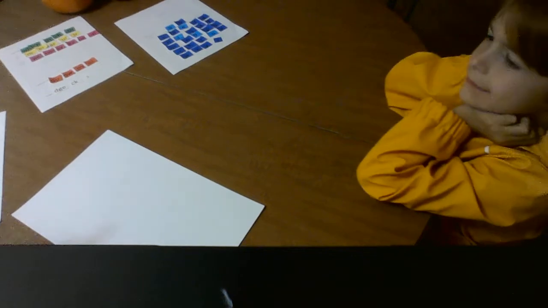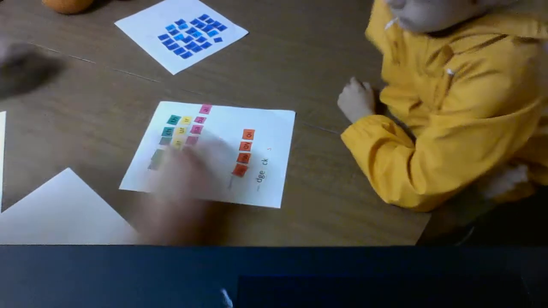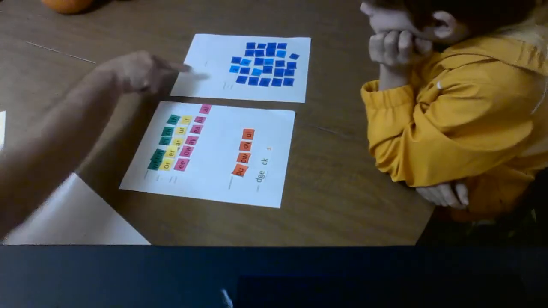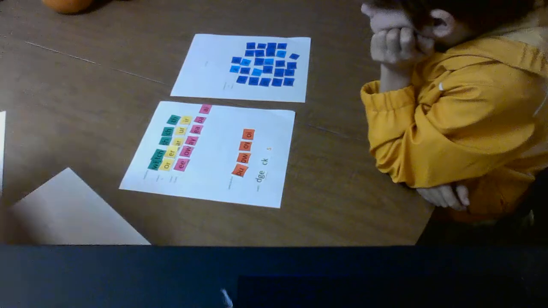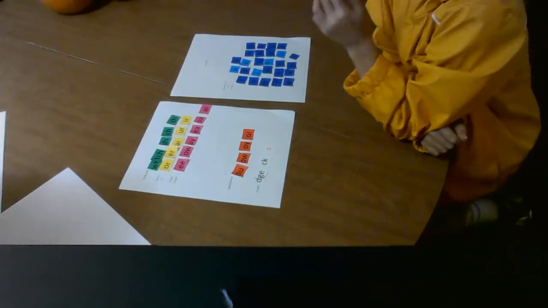Real fast. Let's look at our word map. And you can use any letters you see on here to spell your own word. You just put the letters up here to spell your own word. Any words you want. So pick a word to spell your first word.